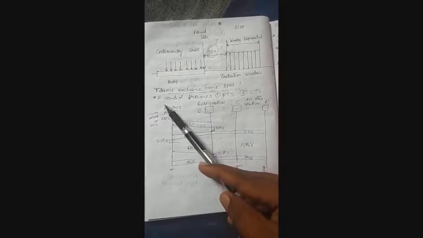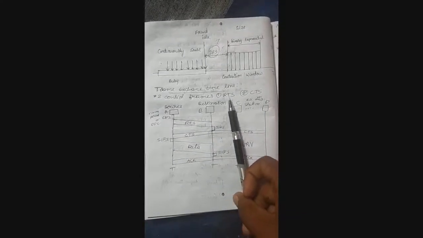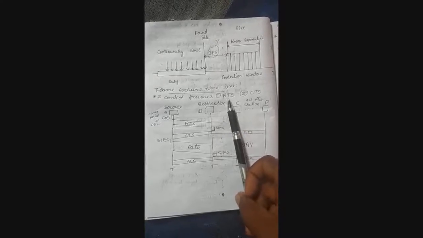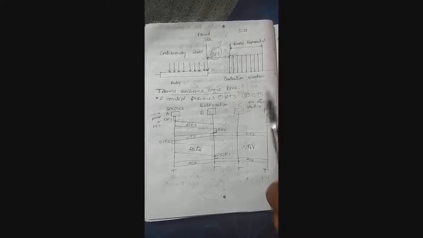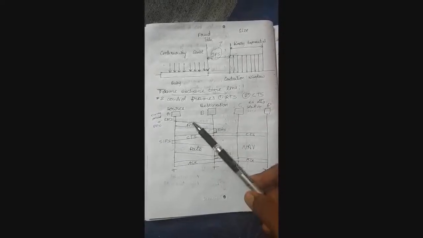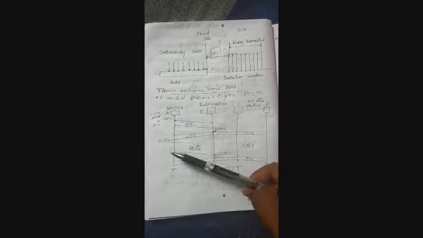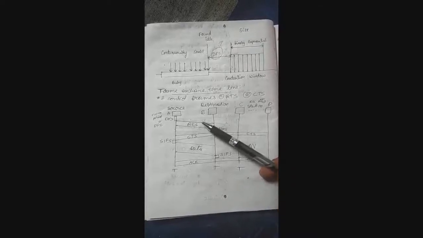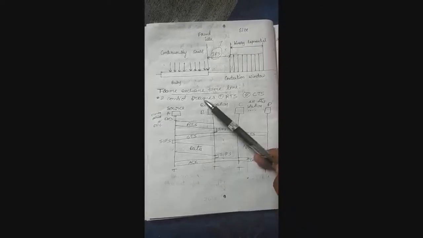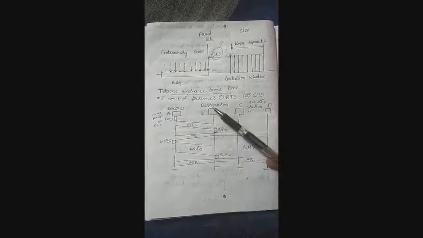Here we use two control frames, RTS and CTS: ready to send and clear to send. These control frames, the data frame and the acknowledgement frame are exchanged between the source and destination.